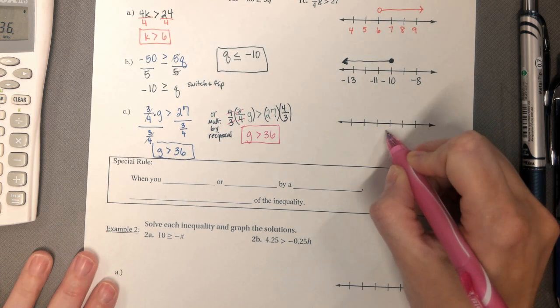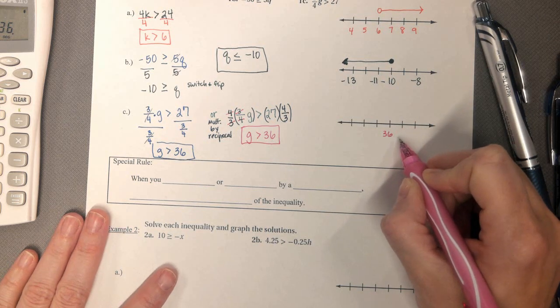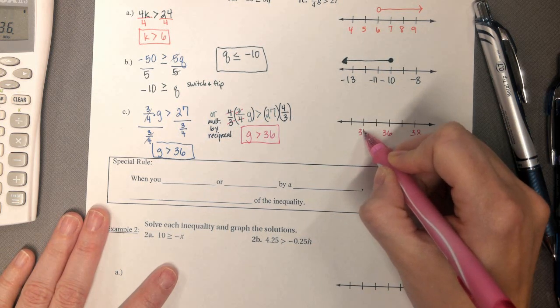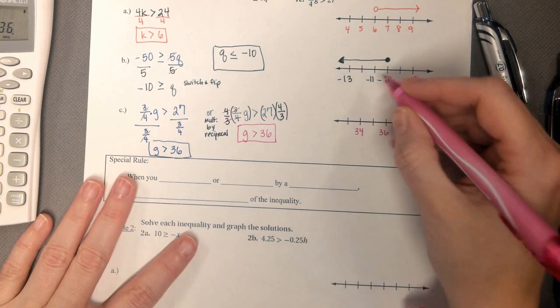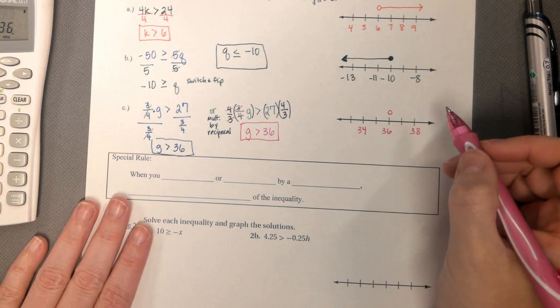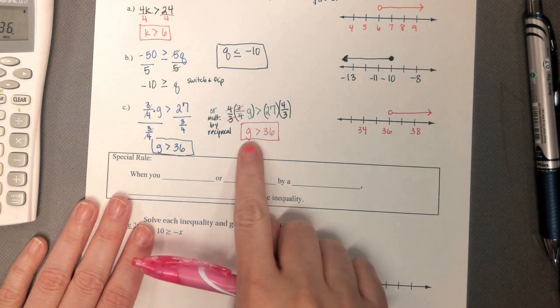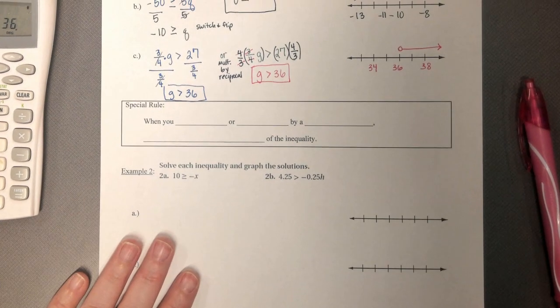Okay, so if this is 36, sometimes I like to label every other one just so they're not all scrunched up. So 36, 37, 38, and this would be 35, 34. Okay, and then Ryan, do I have an open circle or a closed circle for this one? Good. Okay, so we have an open circle. And then Bree, is the arrow going to go to the right or to the left? So see how it's pointing towards the, yep. If it's greater than 36, you want it to touch all those numbers that are greater than, okay?